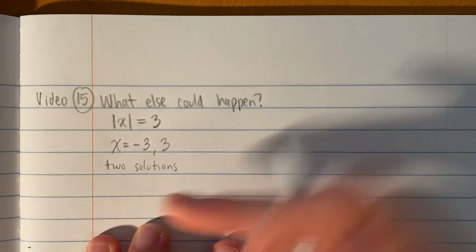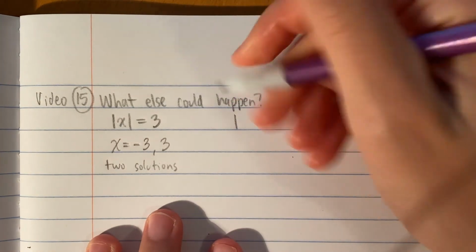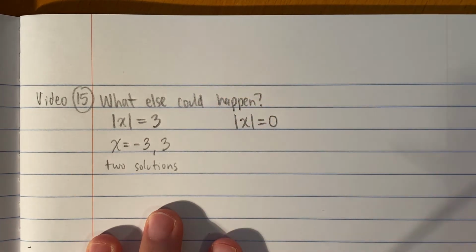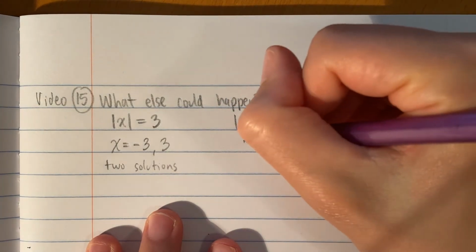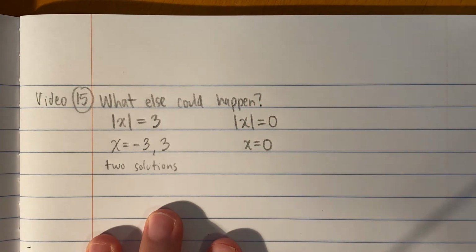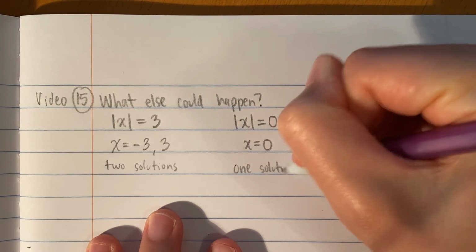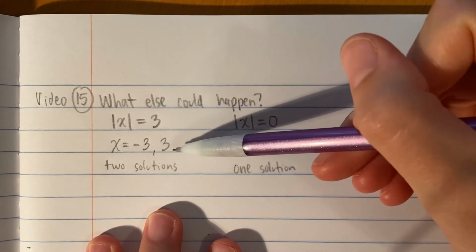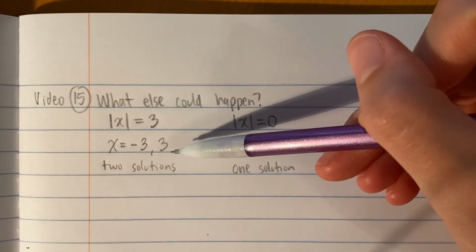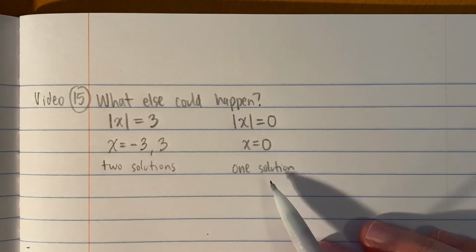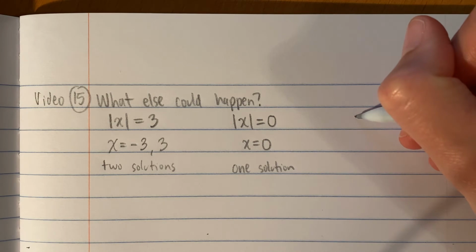Okay, and then there's this other possibility that you saw in an example in the first one. If I have the absolute value of x equals 0, well, then what could x equal? X could only equal 0. There's not like a positive and negative 0, right? So in this case, there's only one solution. So an absolute value equation could have two solutions, right? That's what we kind of looked at in the first video. It could have one solution if it's just 0. And then there's this other possibility.